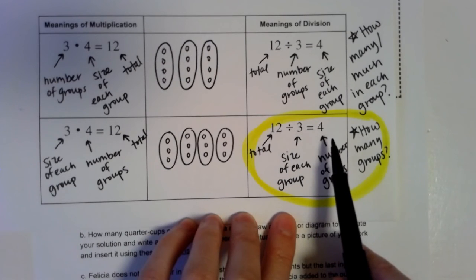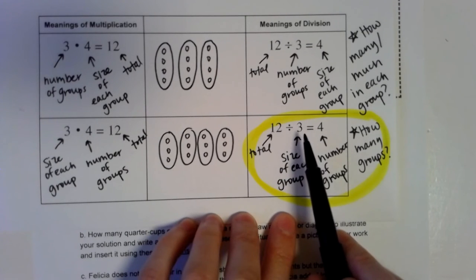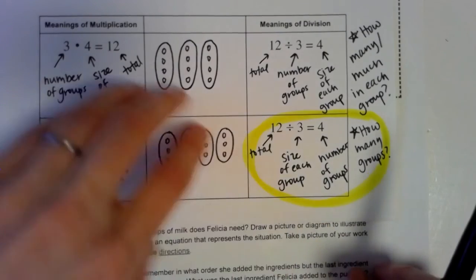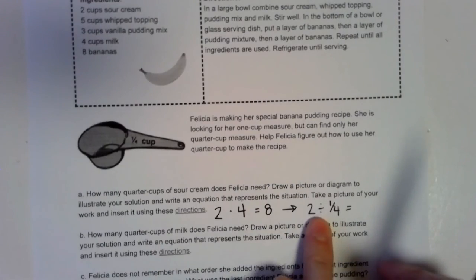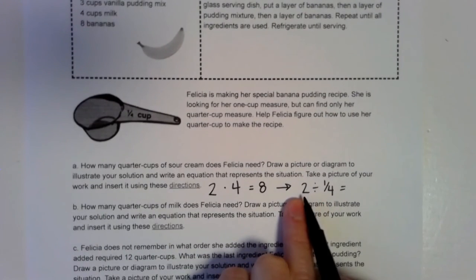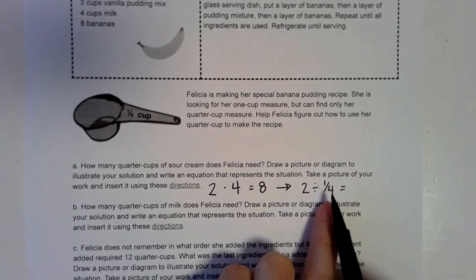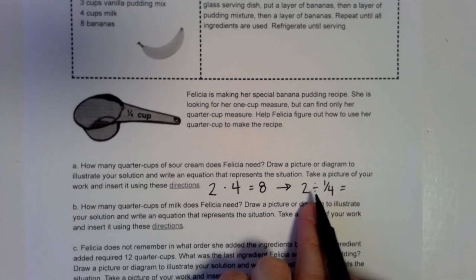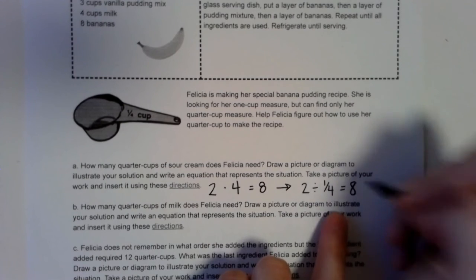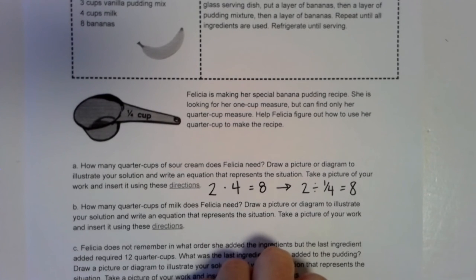And we want to know how many scoops, or how many groups of a quarter cup, are going to fit inside 2. So here we have our division equation. Here's our 2 cups. We want to know how many quarter cup scoops are going to fit inside 2 whole cups. And we know the answer is 8 because it would take 8 scoops of that quarter cup to add up to 2 cups.